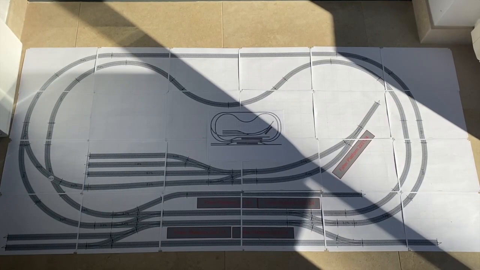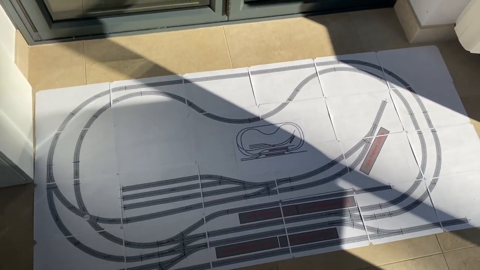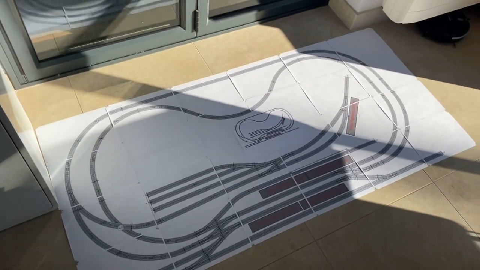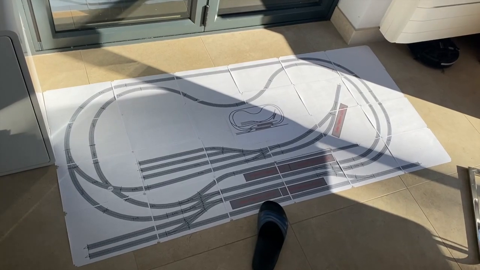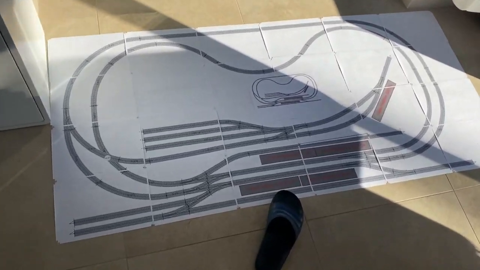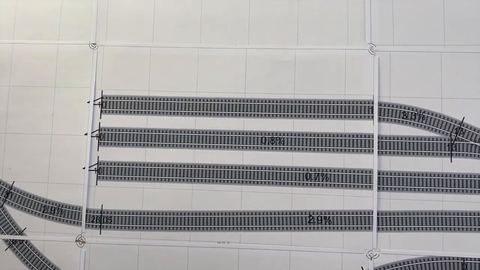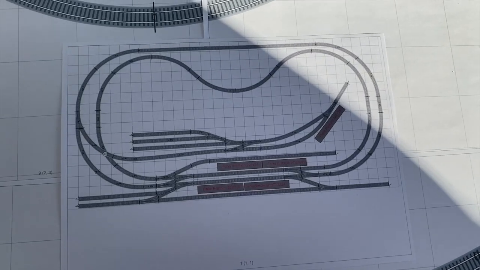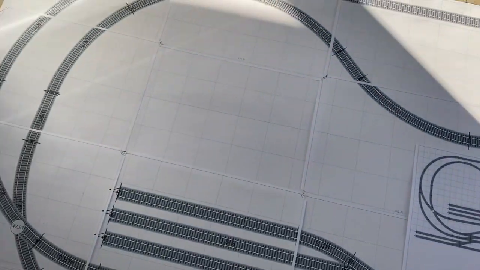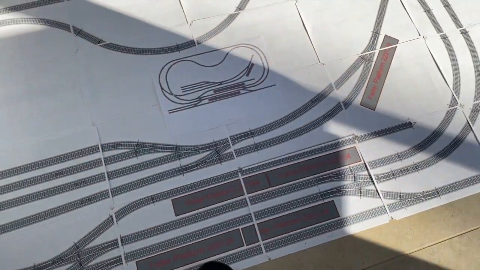So this is the printed track plan. This is the actual real size. This is how big it is going to be. So you can see my shoe in there. Look how big it is. So it's only a small size track. But if we go in, you can see each section's printed on a piece of paper. So that's the whole track plan, obviously on one piece of paper. But you see, this is actually the real size. So you can see how it's actually going to look.